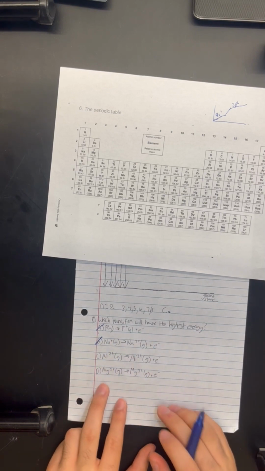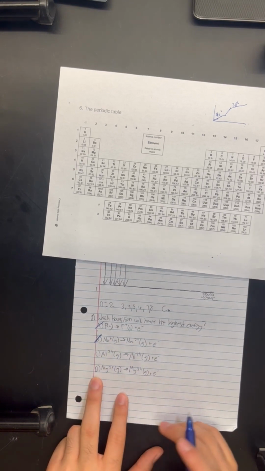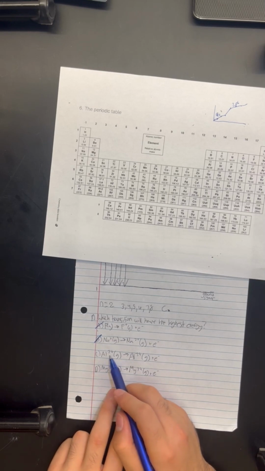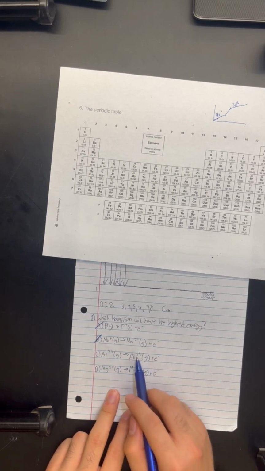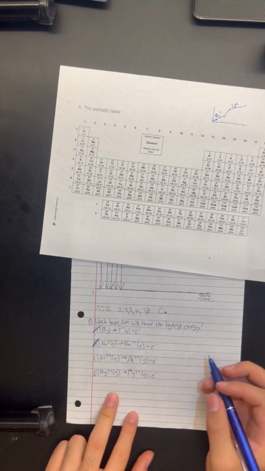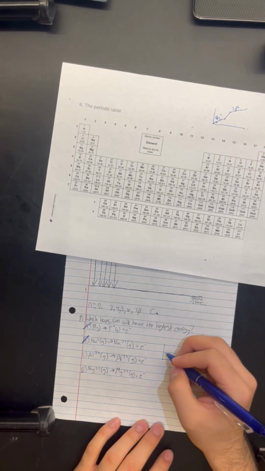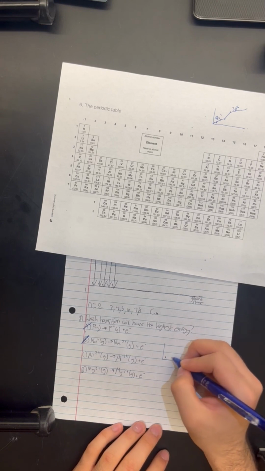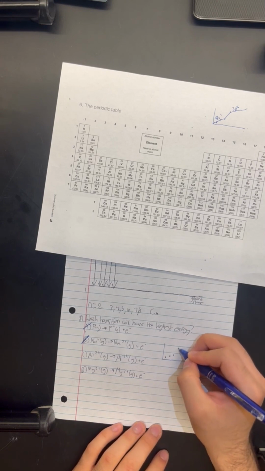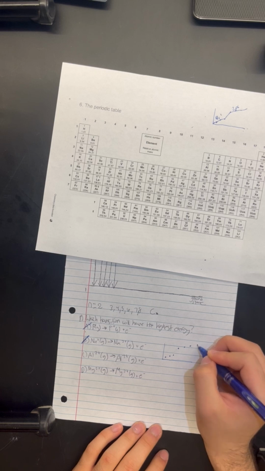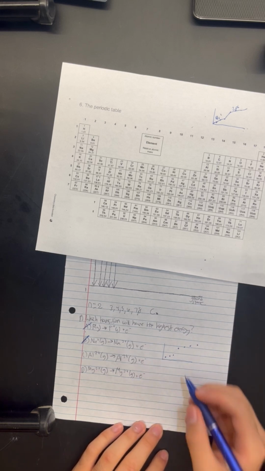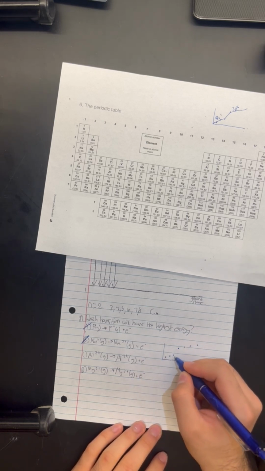So these ones are the third ionization energy. As you can see, we go from having a 2 plus charge to having a 3 plus charge. So if we want to draw our little ionization energy graph really quick, we could show it like this. So these ones, this is the first, second, third.